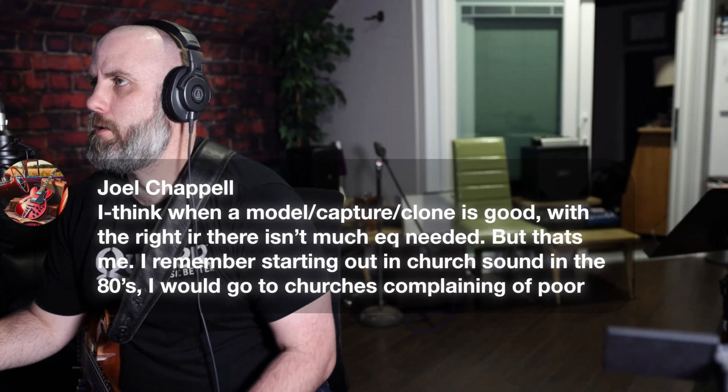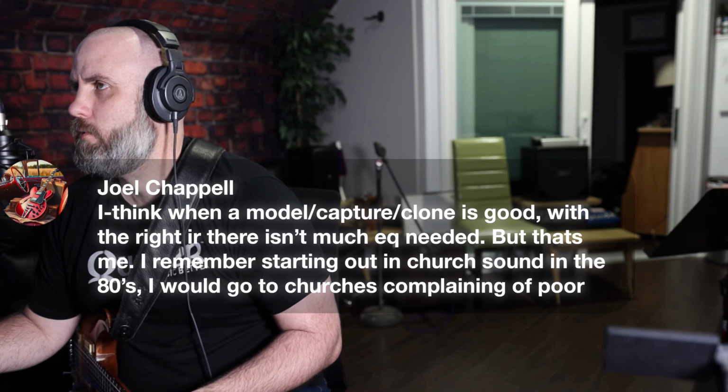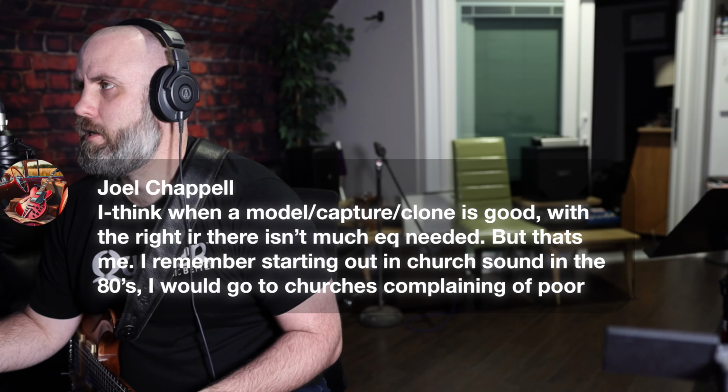I am interested in this. Let's see. Joel is also saying, I think when a model capture clone is good, with the right RR, there isn't much EQ needed, but that's me.